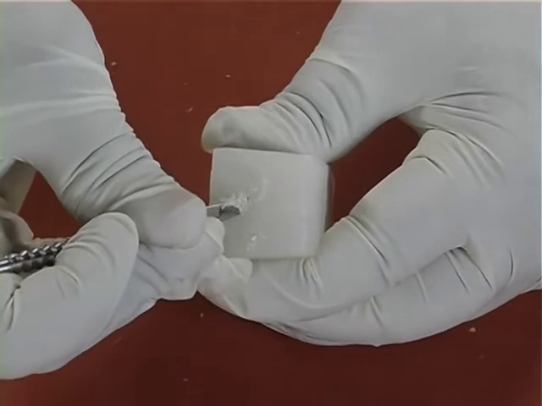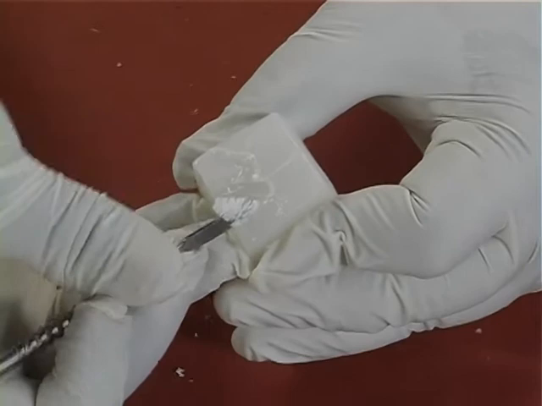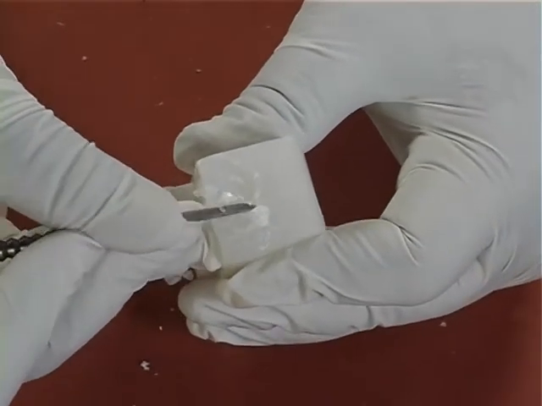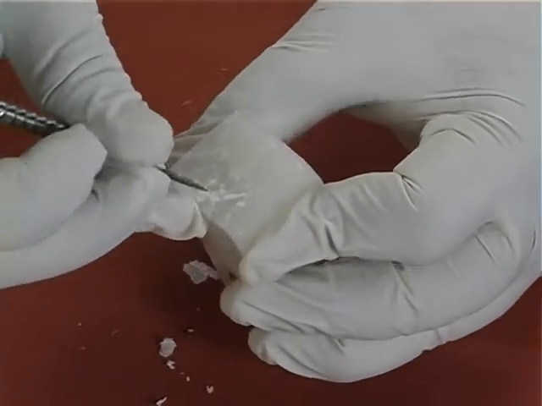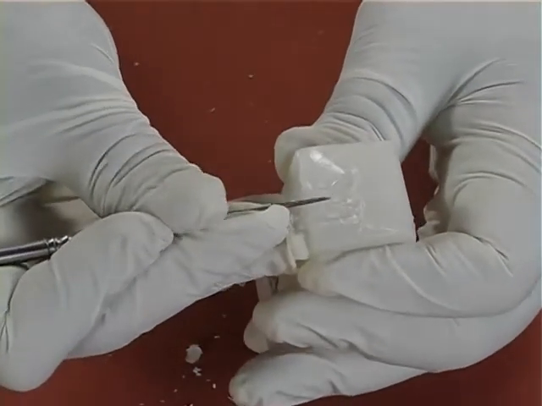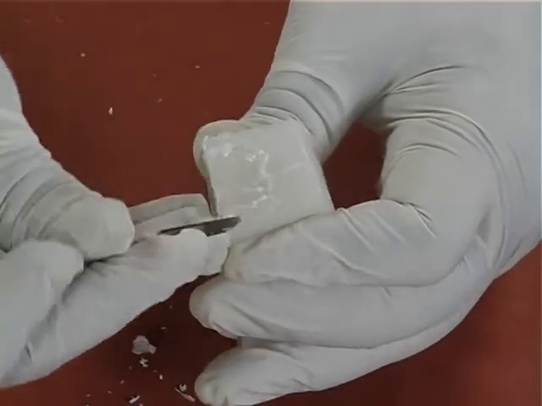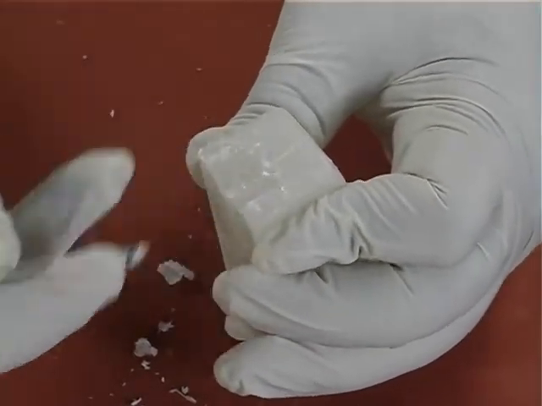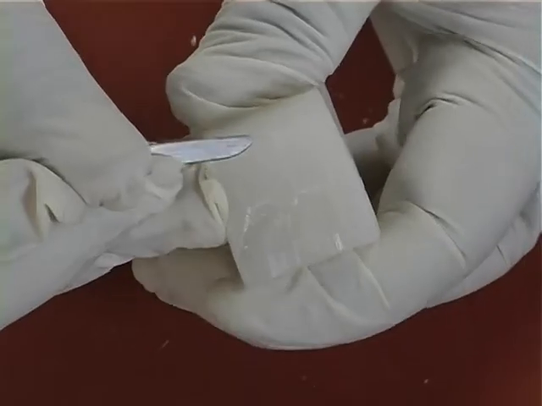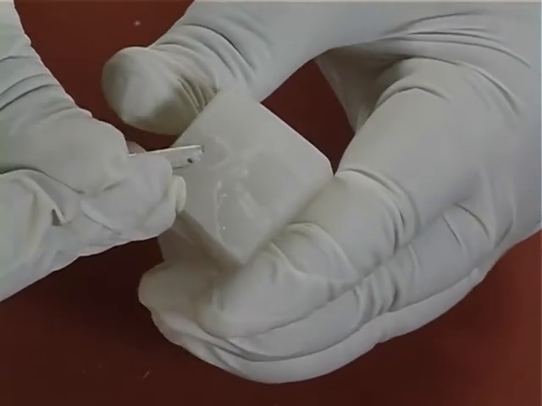Similarly, carve the distobuccal cusp. When carving the buccal cusp, the mesiobuccal cusp should be large, followed by the distobuccal cusp and finally the distal cusp, which should be carved more distally. This shows the carved mesiobuccal and the distobuccal cusp. Next, carve the mesiolingual and the distolingual cusp in a similar way.